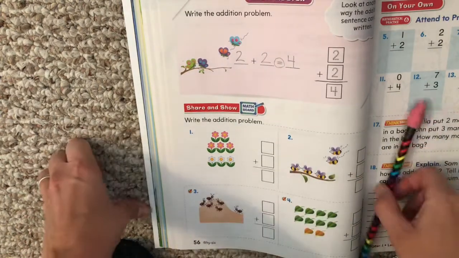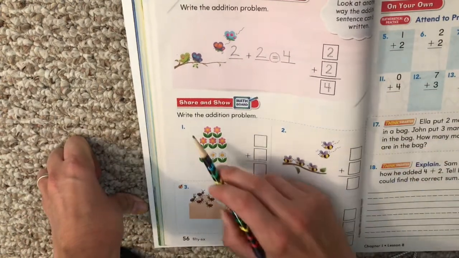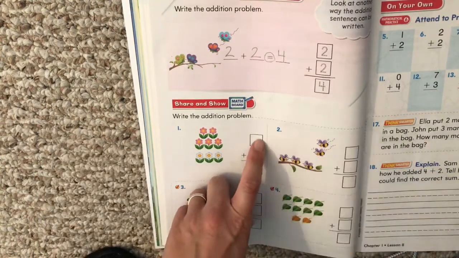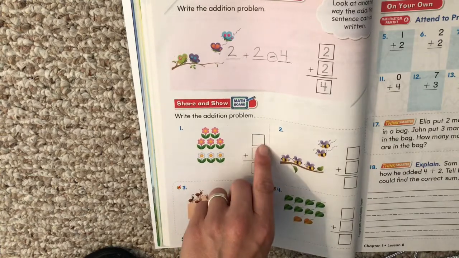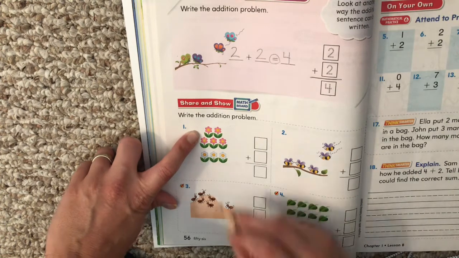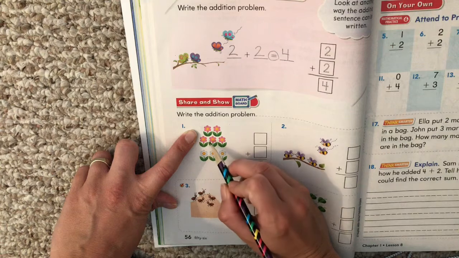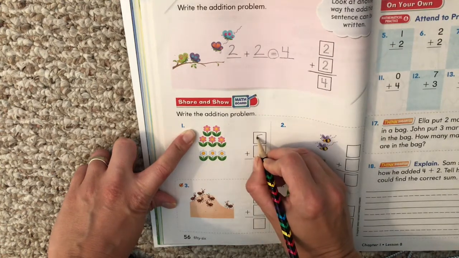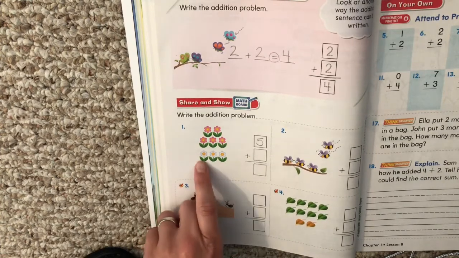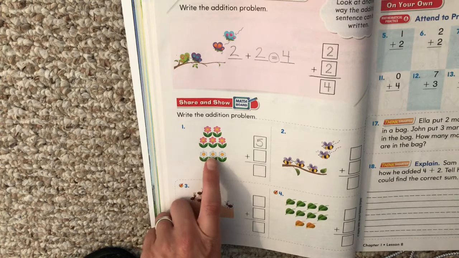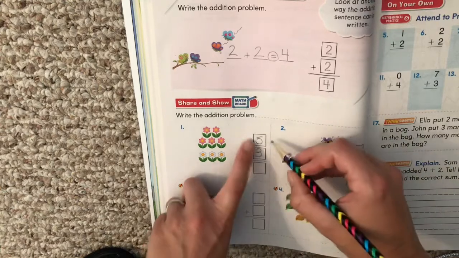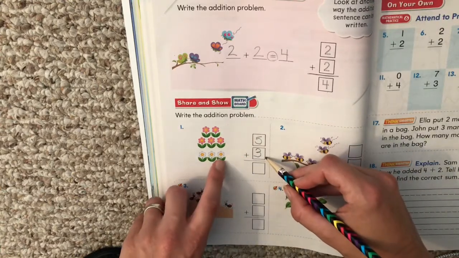So let's take a look down here. Okay, today we're working on our problems going up and down. So here's our first box. This is for our first addend, our first number that we're putting together. Look at our flowers. How many pink flowers do we have? Well, let's count them. 1, 2, 3, 4, 5. 5 is our first number. Plus, okay, let's look at these. How many blue flowers? 1, 2, 3. So we're just putting our numbers on top of each other. There's our first number plus the next number.